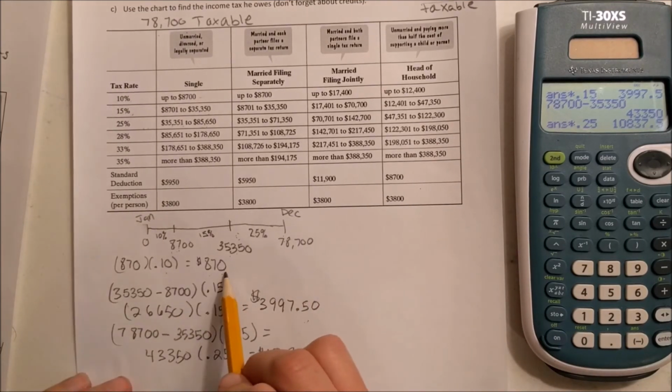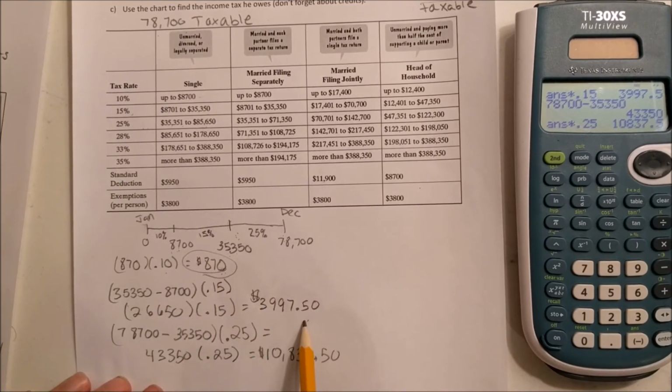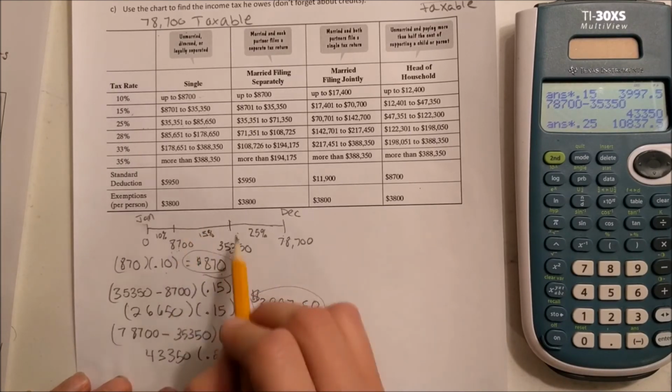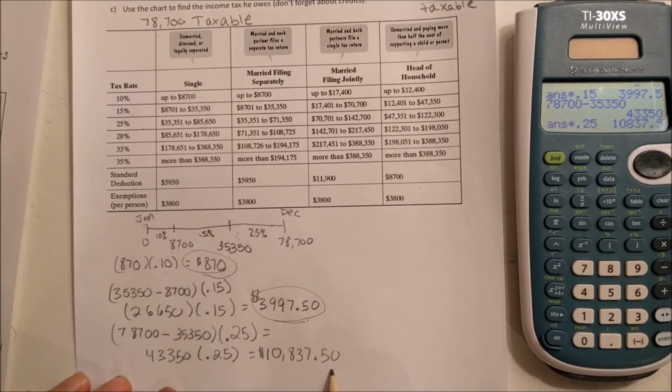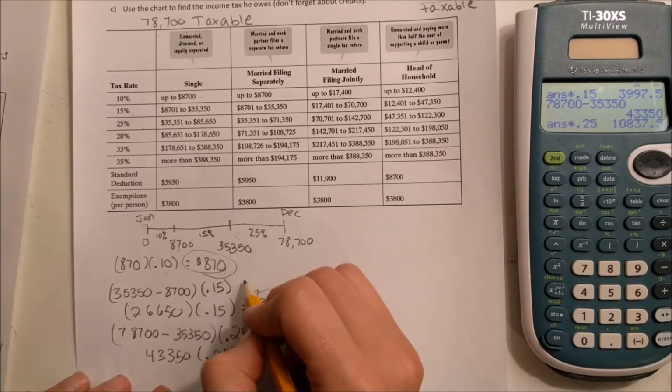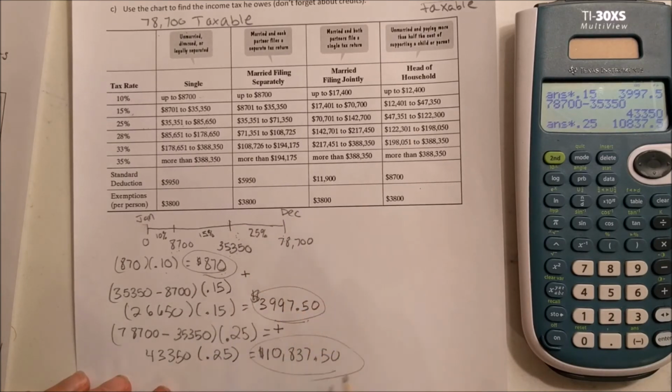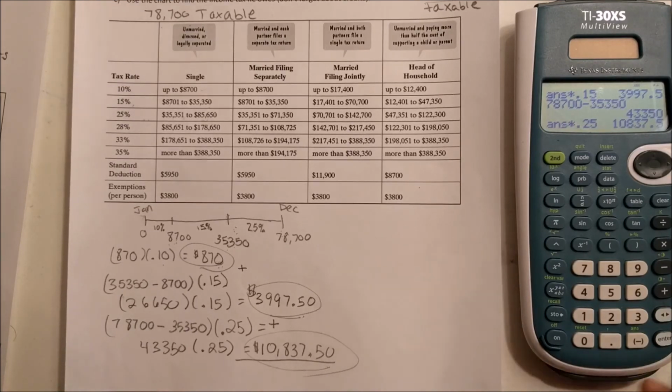So notice how that works. The first chunk of money is taxed and I owe 870, plus I'm going to owe 3,997.50 for that second chunk of my income, and then I owe 10,837.50 for that last chunk of income. So what you do is add these together to get how much we owe, and I can compute that in my calculator.